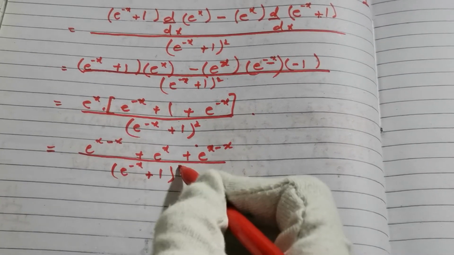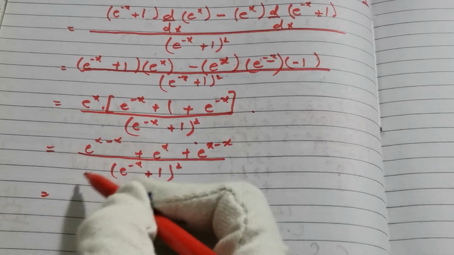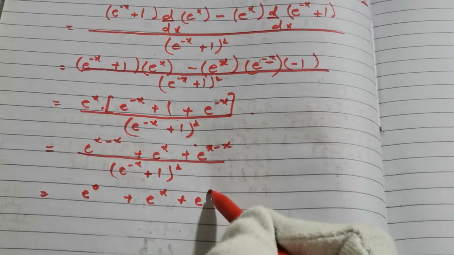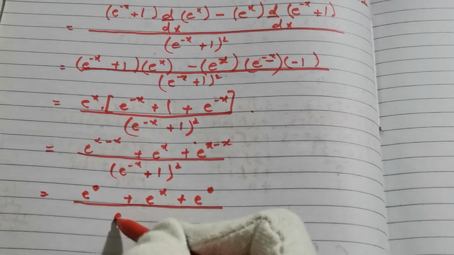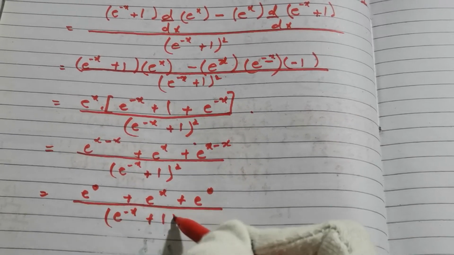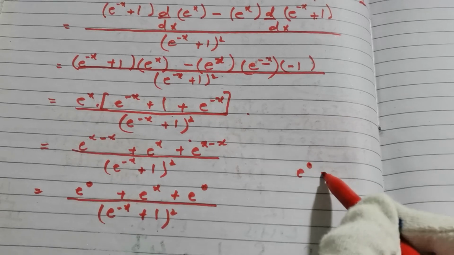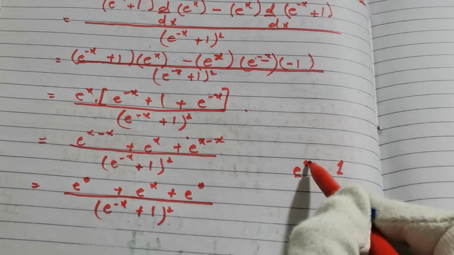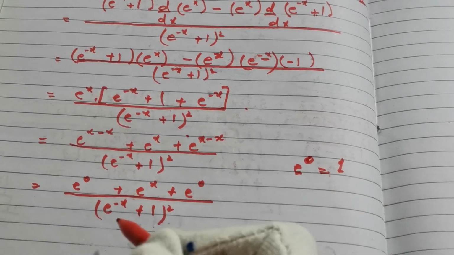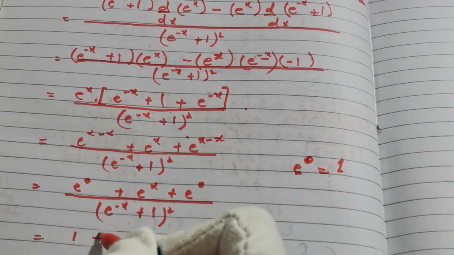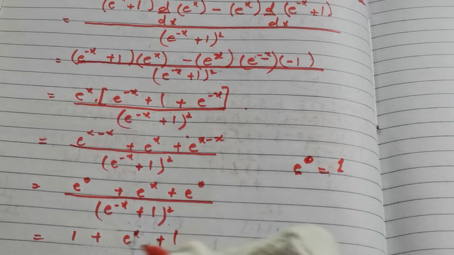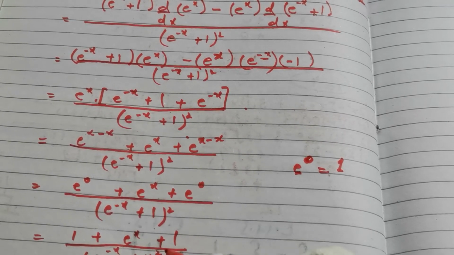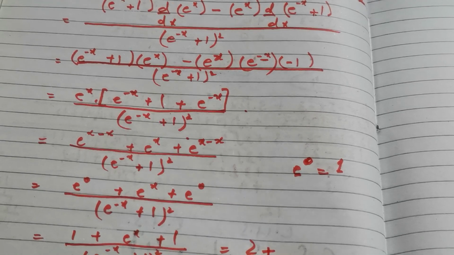Now e to the power 0 plus e to the power x plus e to the power 0, divided by e to the power minus x plus 1 whole square. e to the power 0 is equal to 1. Anything whose power is 0 is equal to 1. So 1 plus e to the power x plus 1, whole divided by e to the power minus x plus 1 whole square. 1 plus 1 is 2, plus e to the power x.